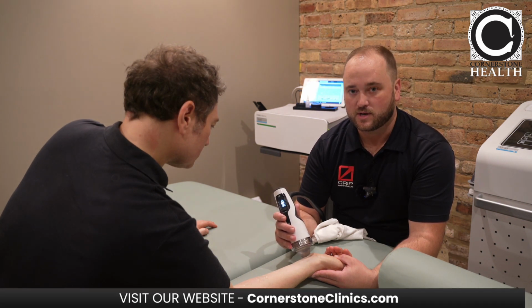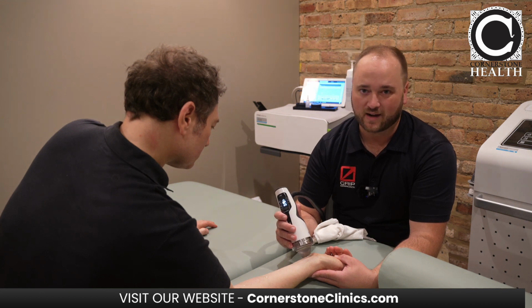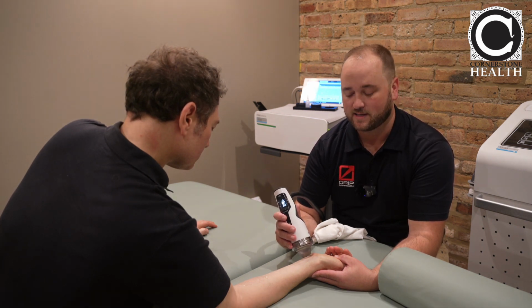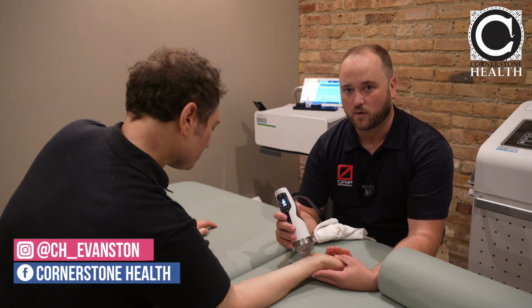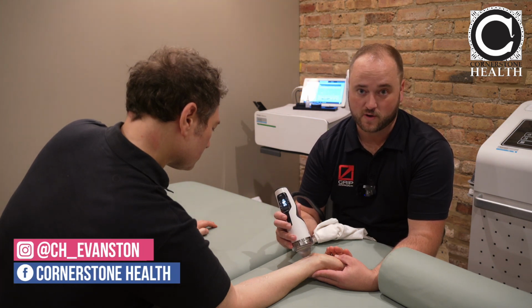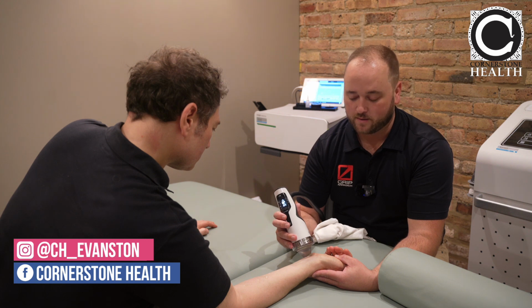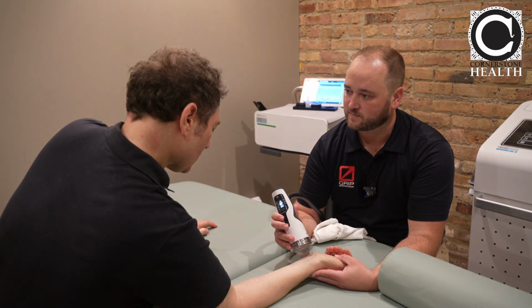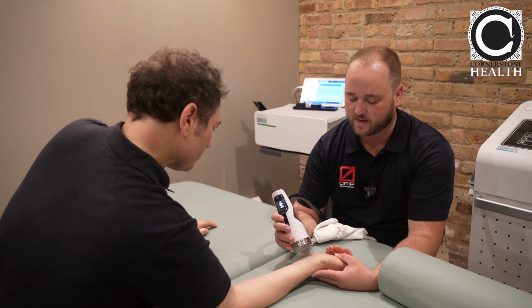So usually our patients will experience a 4, 5, or 6 level of discomfort during the first part of the treatment, and that'll dissipate down to a 1, a 2, or sometimes go away completely within just 1 minute of the treatment. What number are we at right now? 4. 4, excellent. So it's coming down some.